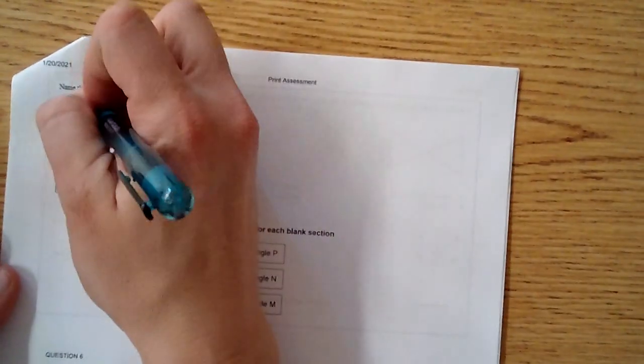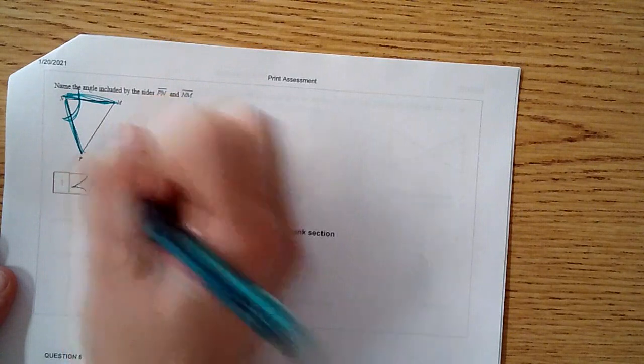Name the angle included by the sides PN and NM. PN, NM. What angle did I just form looking at those two sides? This one right here, so angle N.